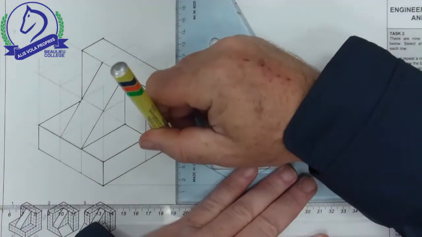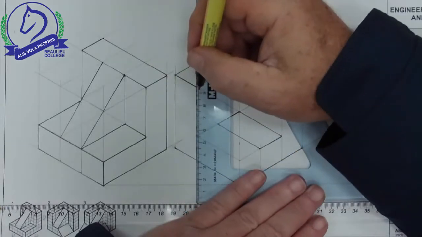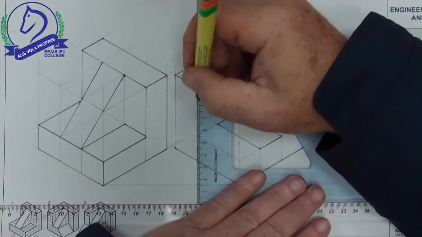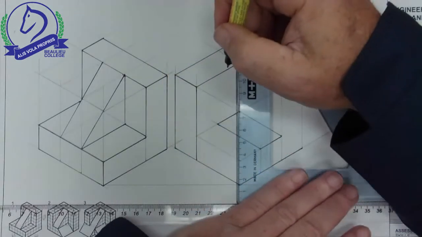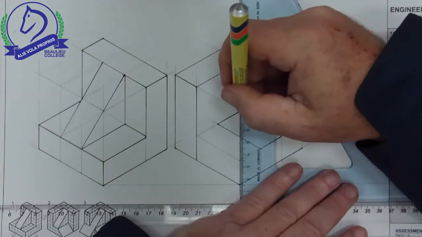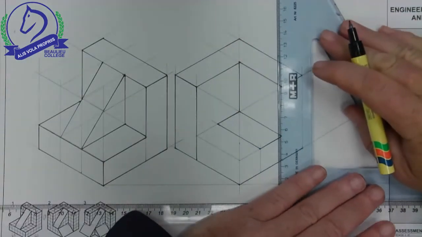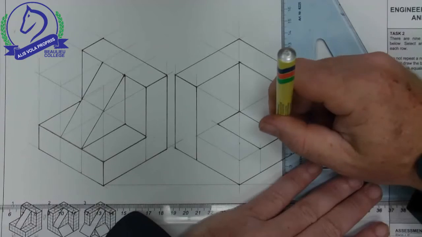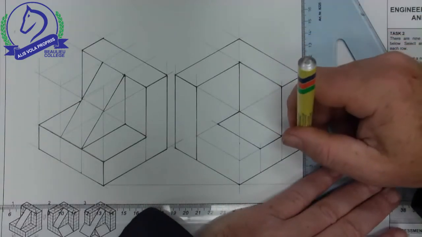And I'm trying to be systematic, so here are all the vertical lines that I'm going to need, and then I'll do all the vertical lines at the same time and not jump around and change to the specific point that I need. I think it saves time.